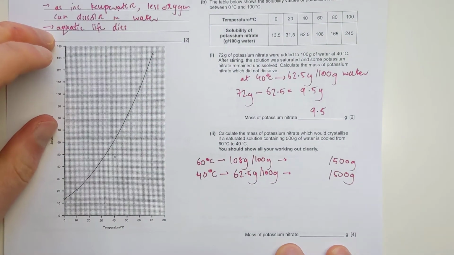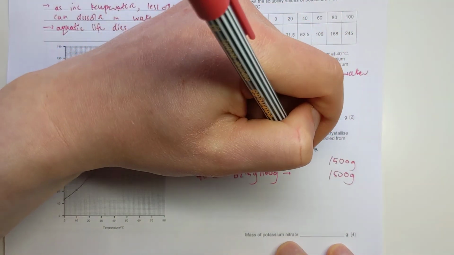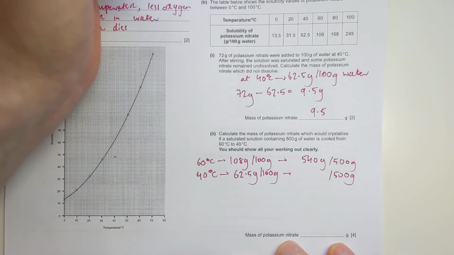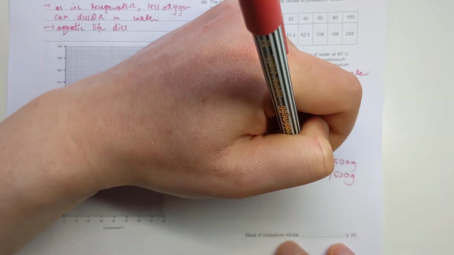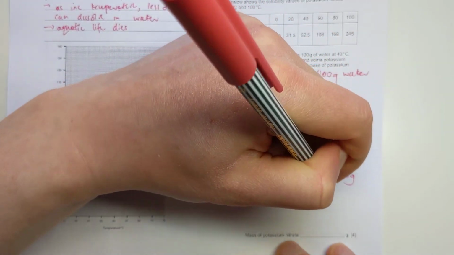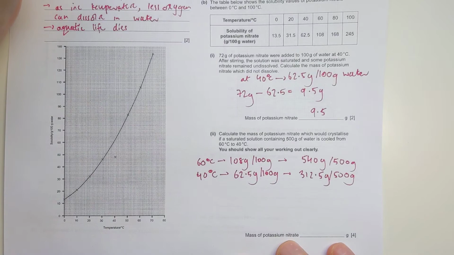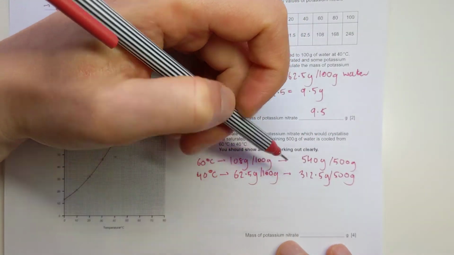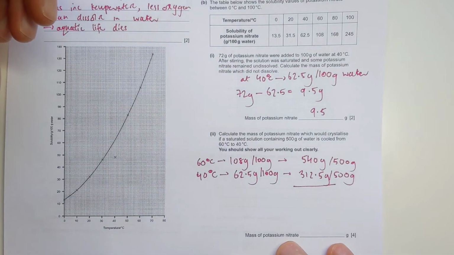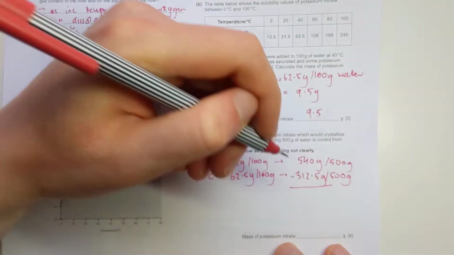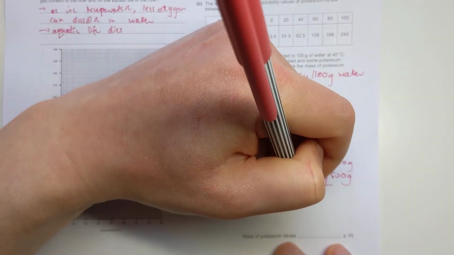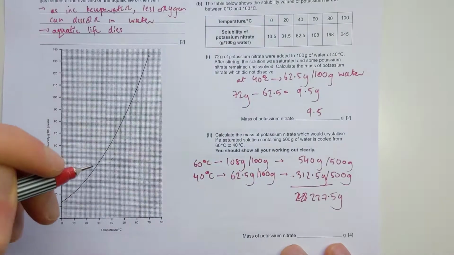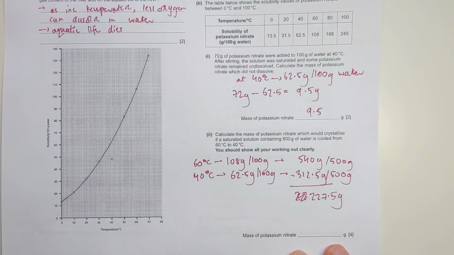So if I do my calculator, 108 times by 5, I get 540 grams, should dissolve in 500 grams of water. If I times 62.5 by 5, I get that 312.5 grams of solid should dissolve in 500 grams of water. So it's a cooling down, so that's the difference in how much can be dissolved at those temperatures. So the difference will give me the amount that's going to crystallise out. 540 take away 312.5 gets me 227.5 grams, and that is the amount that crystallises out to get the marks.